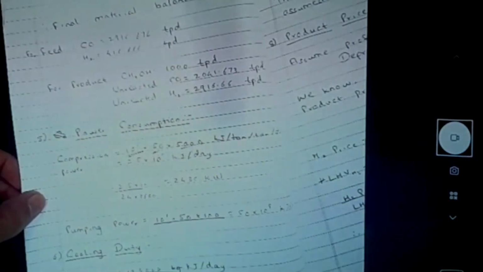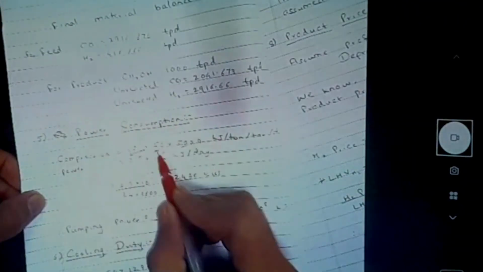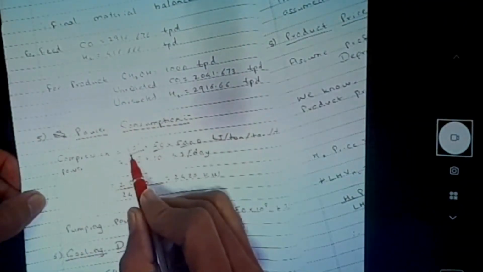So it is 5000 kilojoules per ton per bar, so we have to multiply it by 50 bar and by the amount of production we are doing, 10 to the power 6. So the power comes around 2.5 into 10 to the power 11 kilojoules per day, and in kilowatt it was 2430.